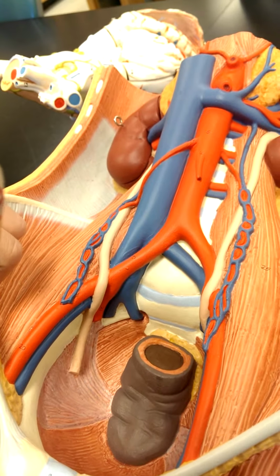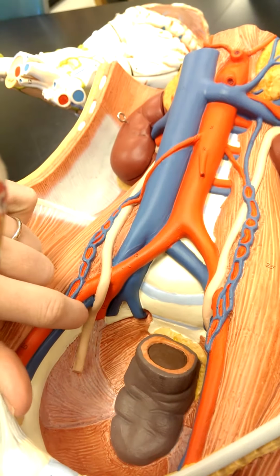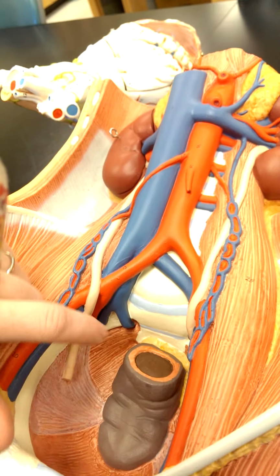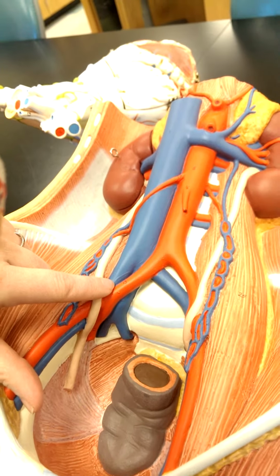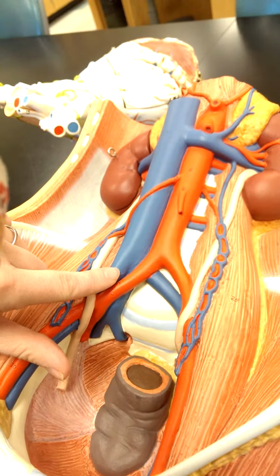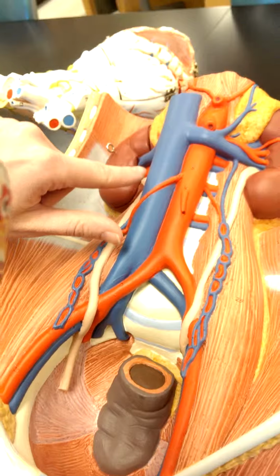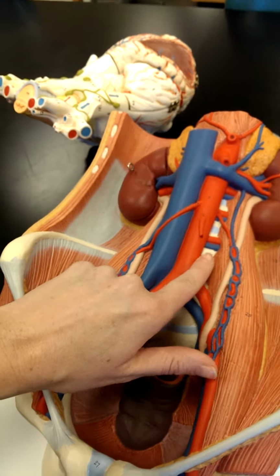The veins here have the exact same names. So we have a common iliac vein, an external iliac vein, which fuses with an internal iliac vein to make the common iliac vein. The two common iliac veins fuse together to make our inferior vena cava. I can also see renal veins. I can see some gonadal veins as well, and some lumbar veins.